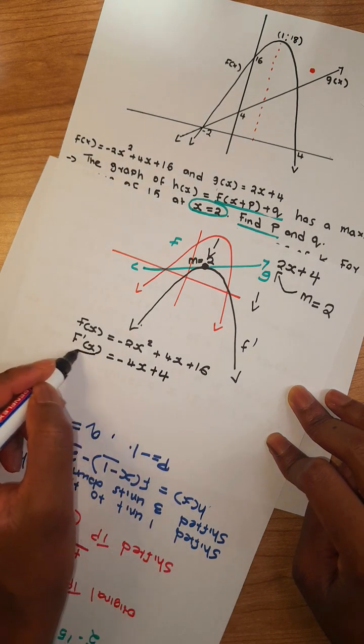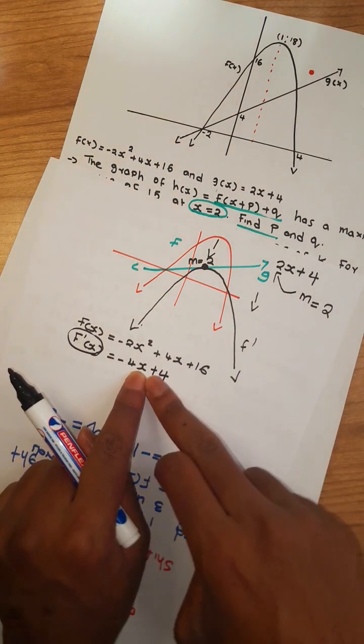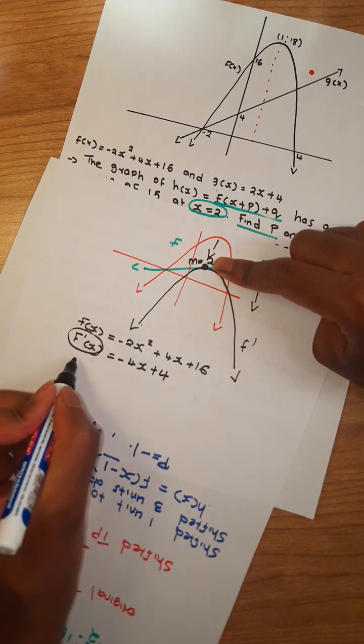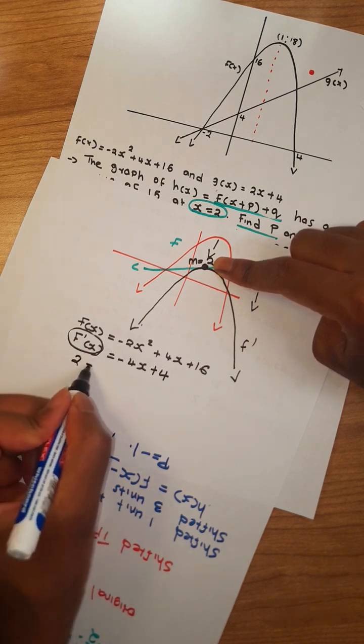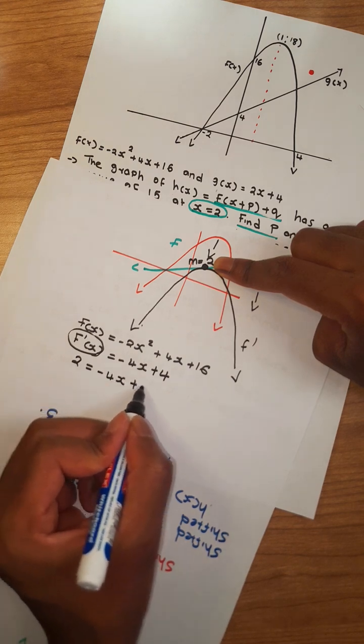This means gradient. It means that we are looking for the values of x where the gradient is going to equal 2. We're just going to put 2 here. So it's going to be minus 4x plus 4.